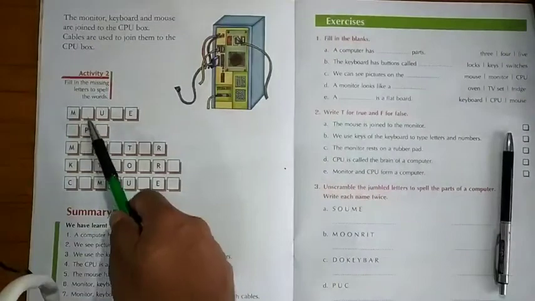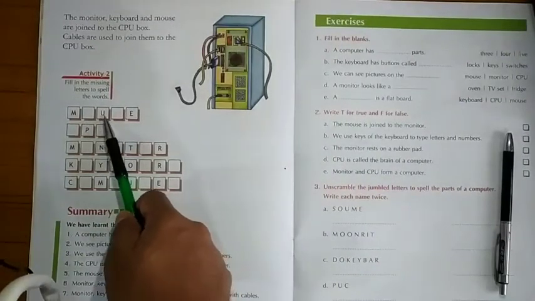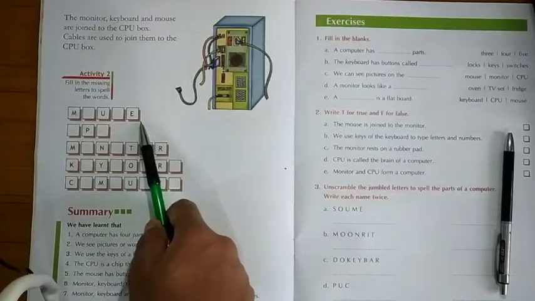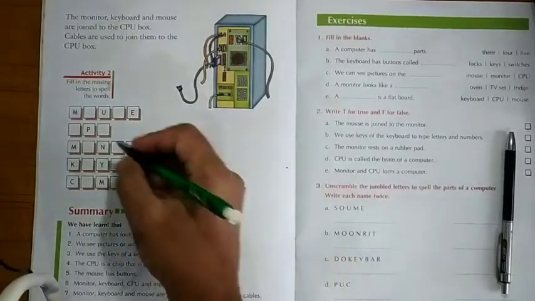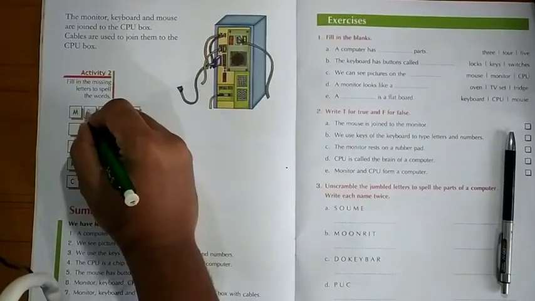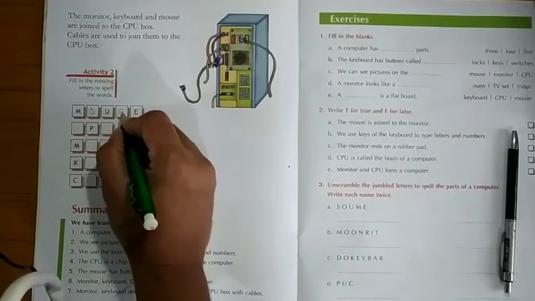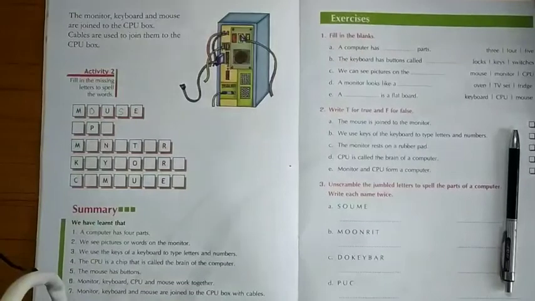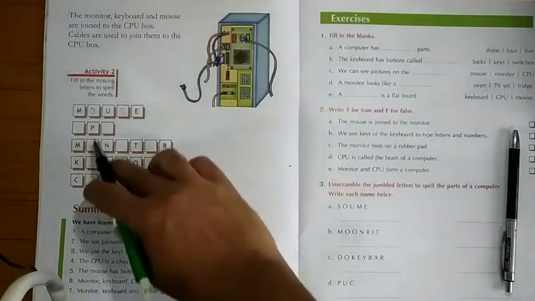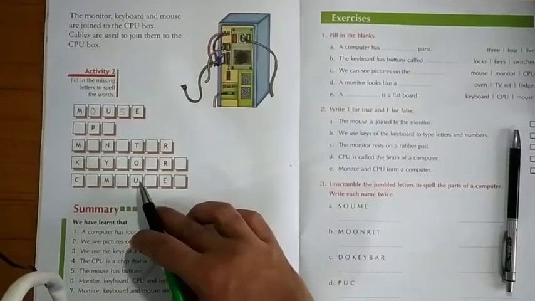M, this is blank, U, this is blank, and E. So, what can we fill in? M, O, U, S, and E. What will it be? Mouse. Okay. The other parts, you fill in as your homework.